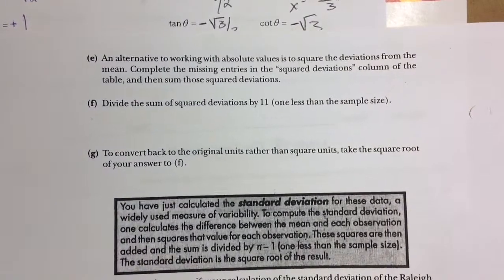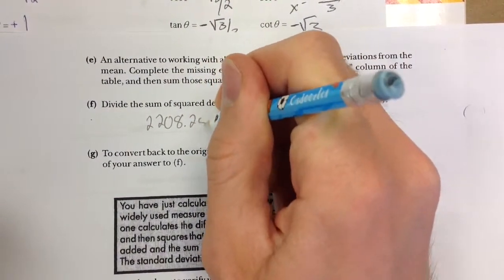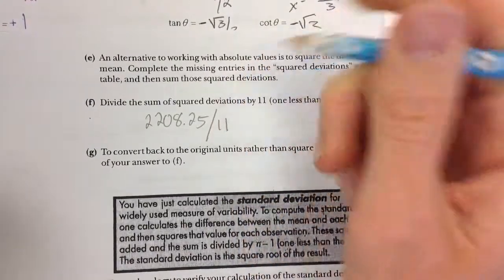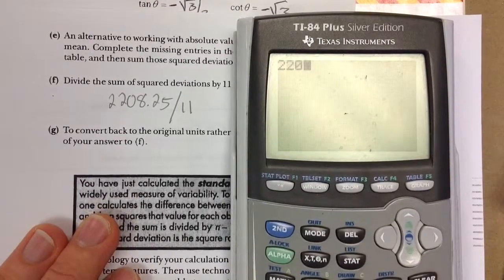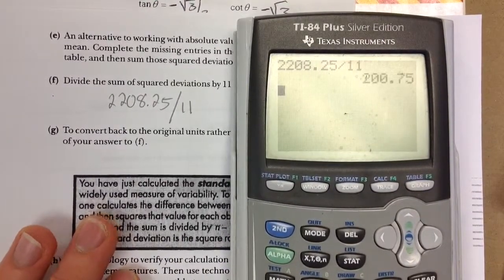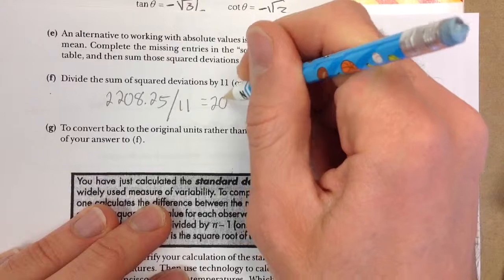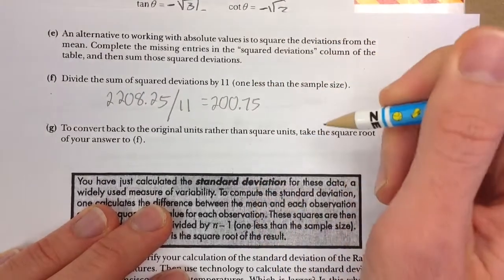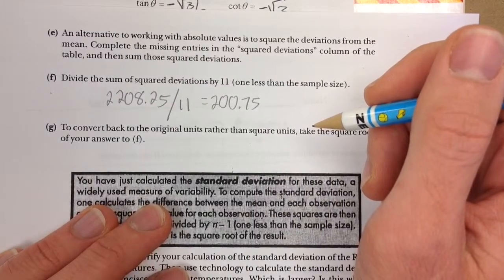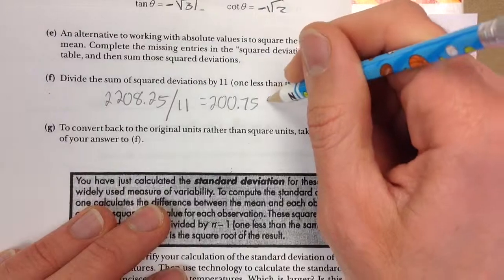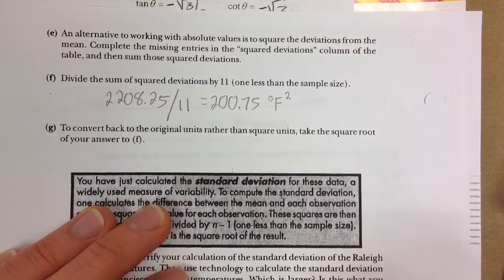So, again, our sum is 2,208.25, and we're dividing that by 11. That's 200.75. Units? Degrees Fahrenheit squared. Because we square the deviations from the mean.